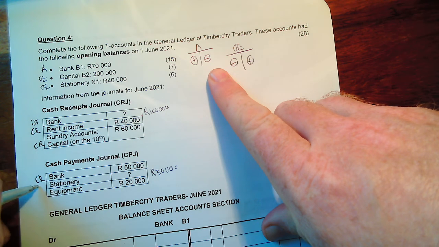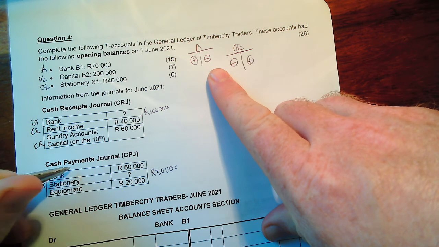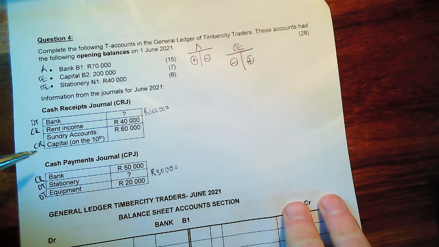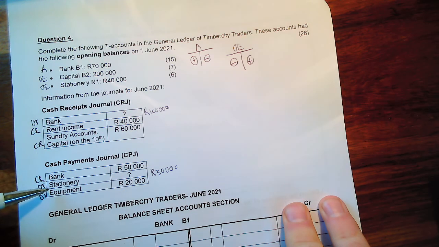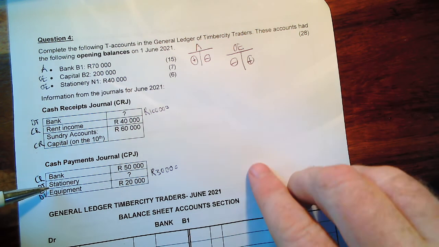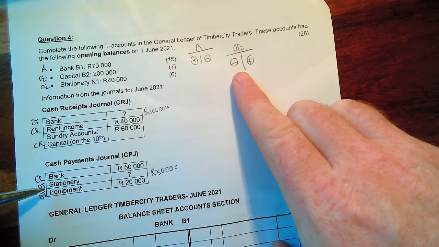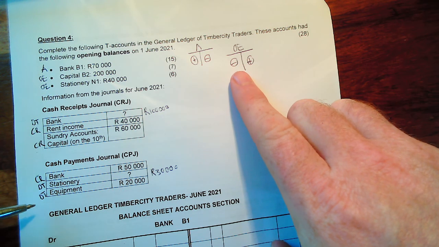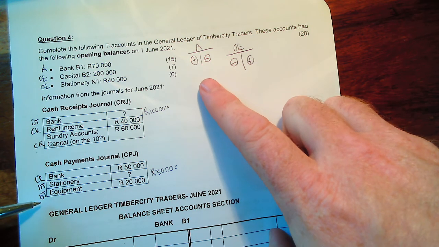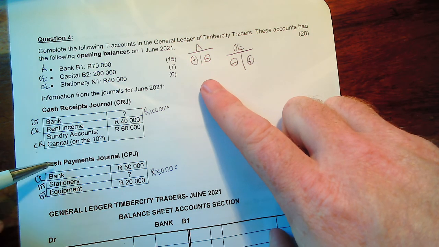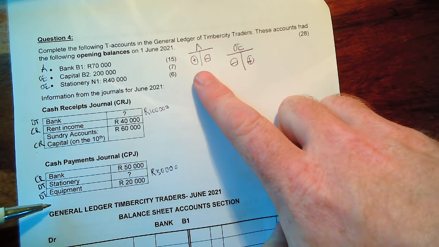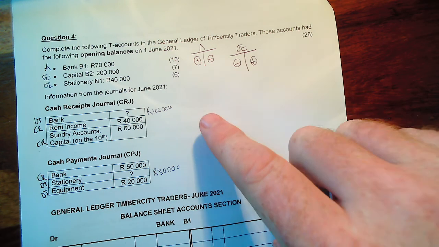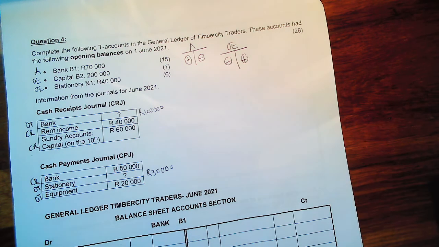All the other accounts in the CPJ will be debited. Now we can also see here, stationery is what kind of account? It's an owner's equity account, and it makes the money of the business less, so that's another reason why it's debited. Equipment is an asset account. Now, if we bought something, the equipment becomes more, and that is why equipment gets debited. So that's just a bit of an overview before we go to the specific accounts.